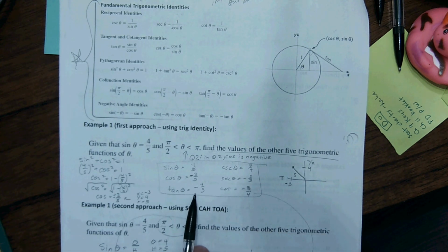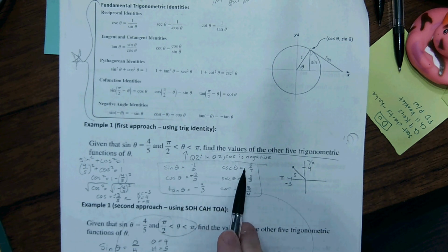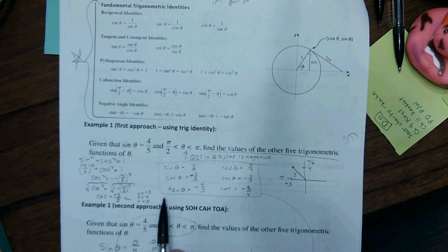And then I can find my other trig functions. I have my sine and cosine. These are the reciprocals. The tangent is going to be my y value over my x value. So it's negative 4/3. The cotangent is that reciprocal.